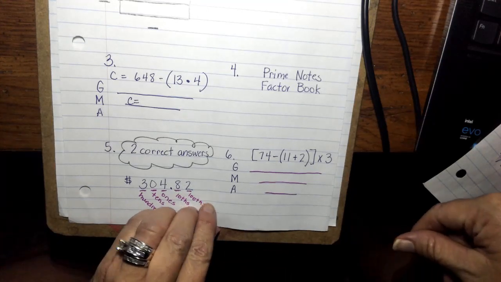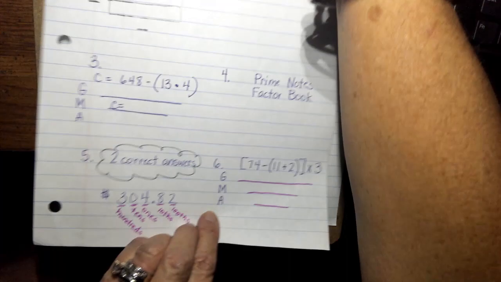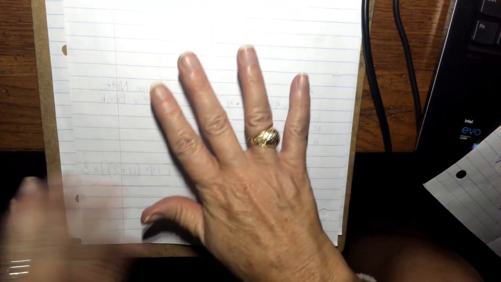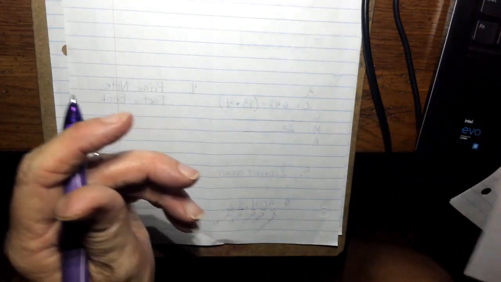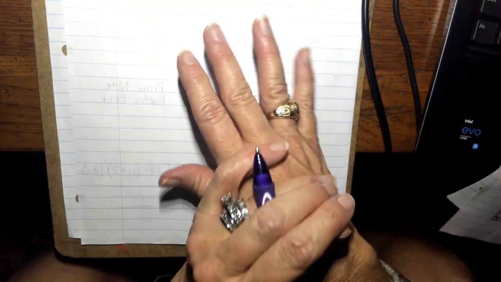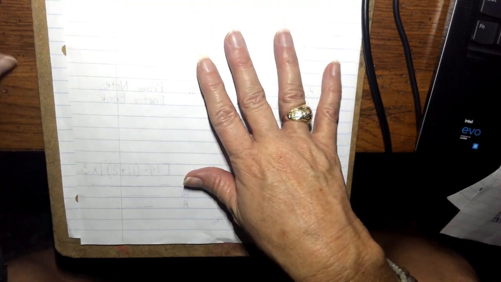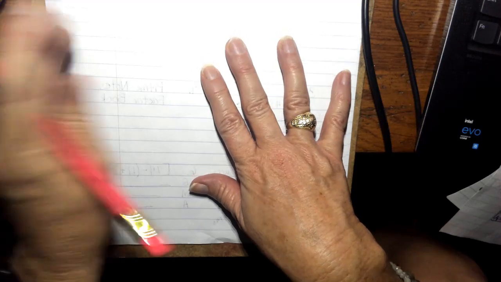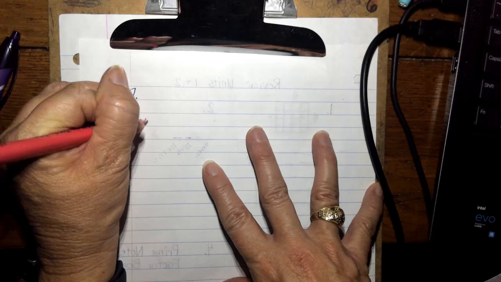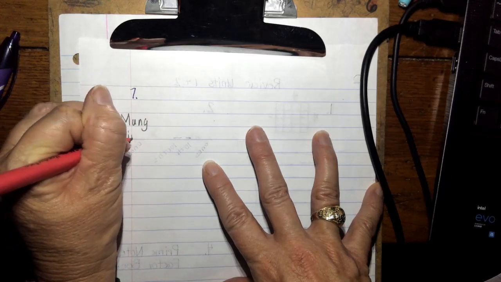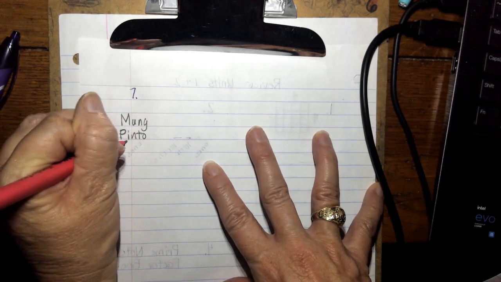Okay, I'm going to go ahead and turn to the back side of my paper, continuing on with number 7. And number 7 is going to be a question about ordering some numbers. So I will expect you to go and read this problem on your own, but just so that you have the proper information set up, I'm going to go ahead and give you their names. We have Mung, we have Pinto, and we have Baba.